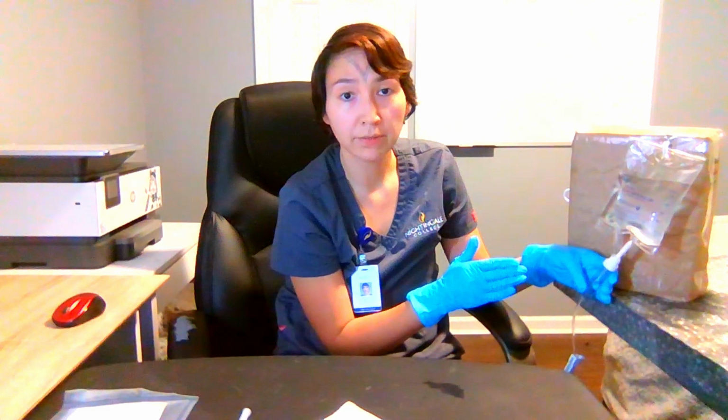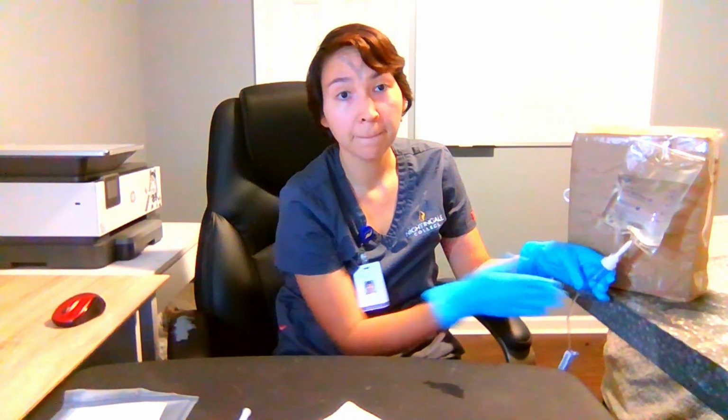The drop rate for the ordered fluid of 150 ml per hour was calculated to 38 drops per minute.